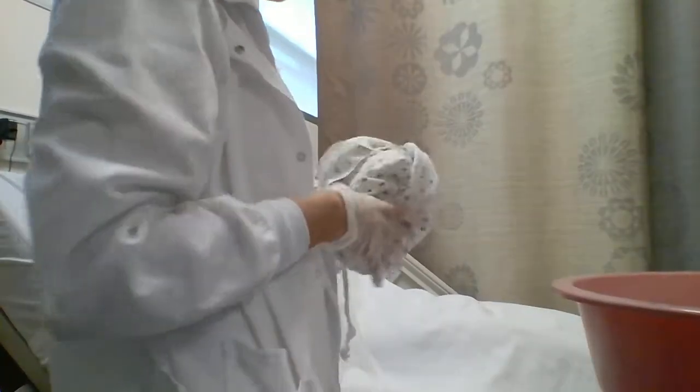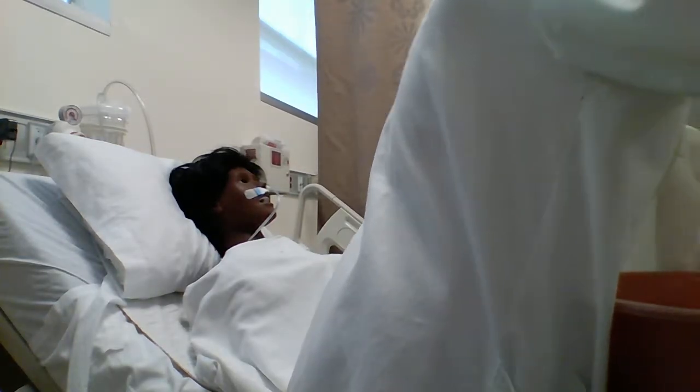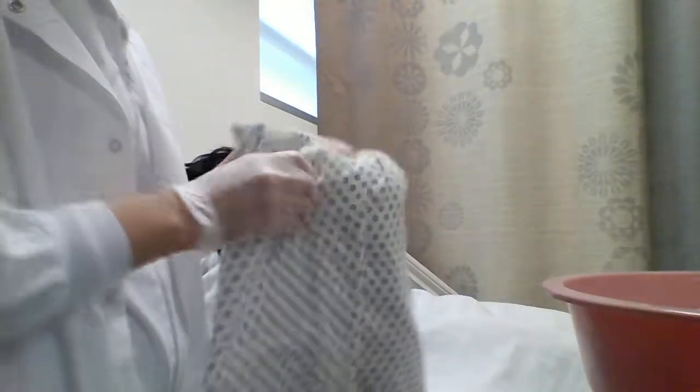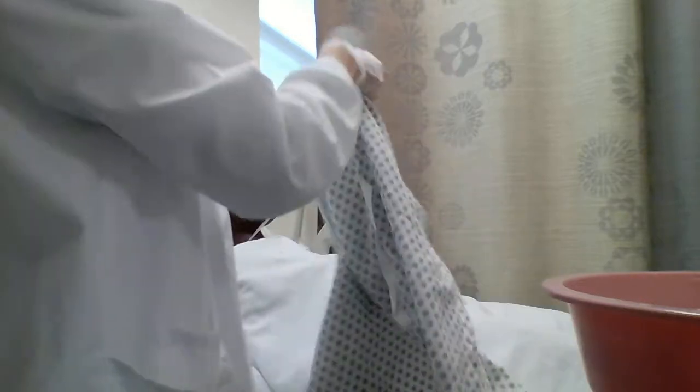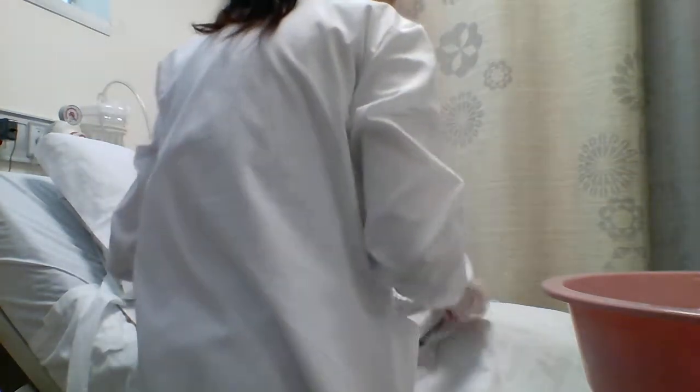So you would get a clean linen and throw it on top, just because you always want to keep your patient covered. And you will remove the bath blanket.